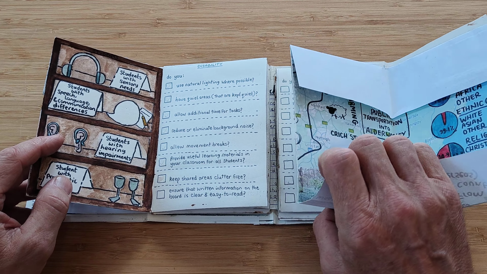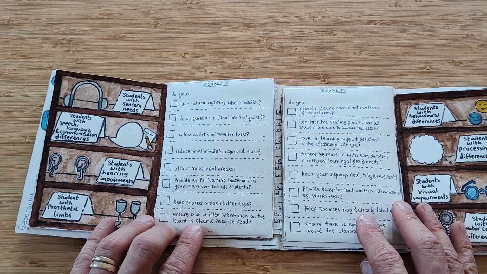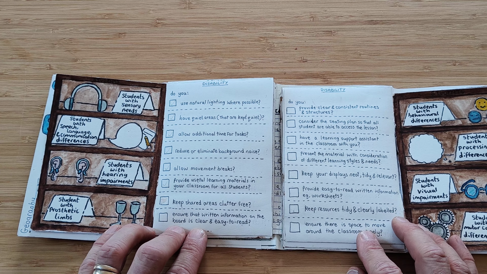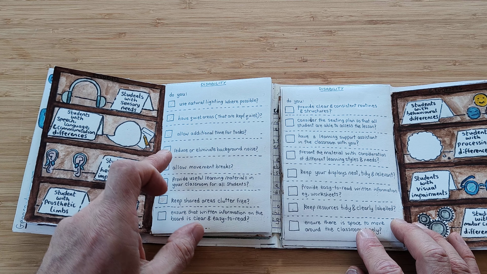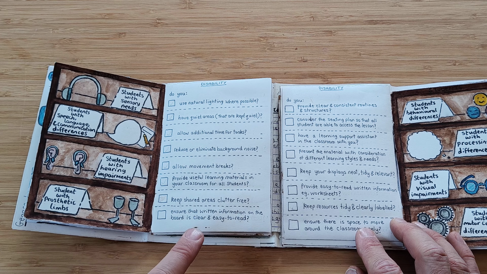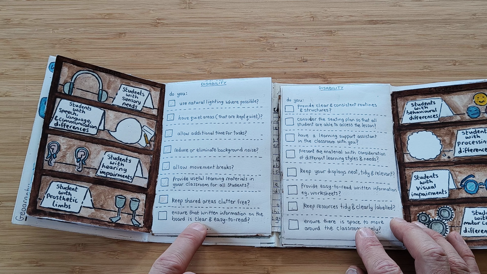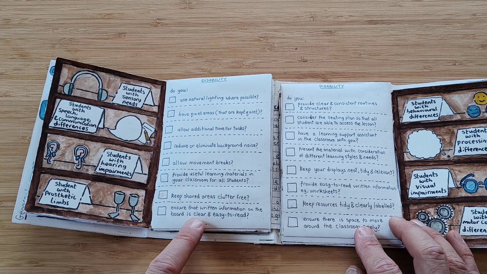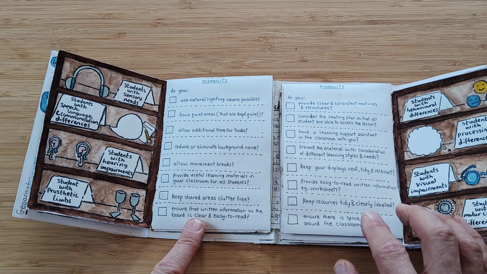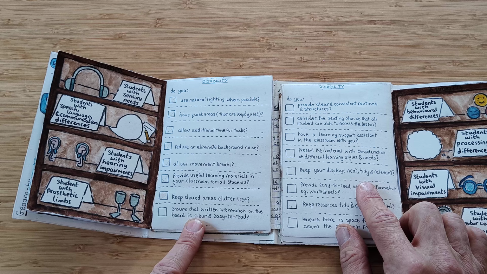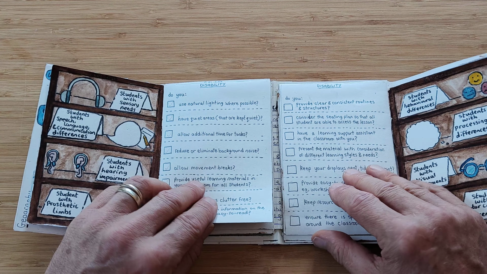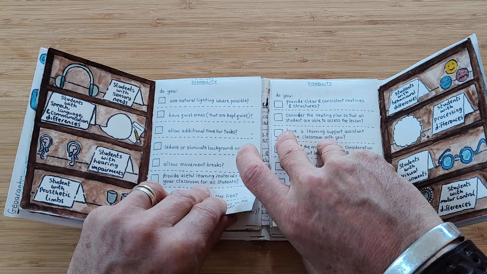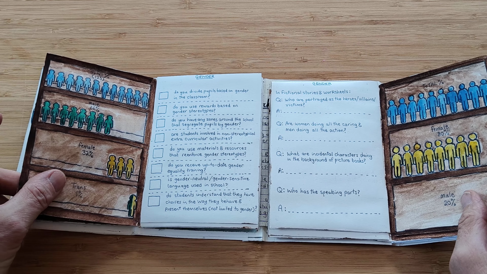And if we then go further into the store cupboard, we'll open the first shelf. And on that first shelf, there's a question about disability. So is this school disability friendly? Does it use natural lighting? Does it reduce or eliminate background noise? Does it ensure that written information on the boards is clear and easy to read? Are the displays neat and tidy? Is there a learning support assistant, and so on? And one can use this in a simple tick box system and then go to the next shelf.